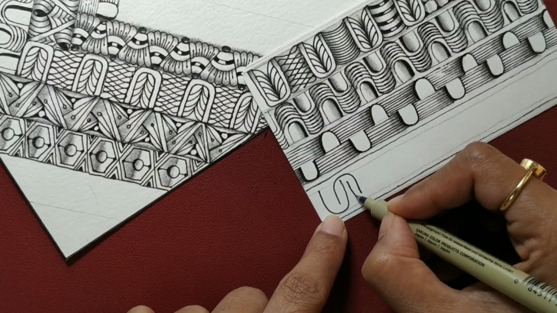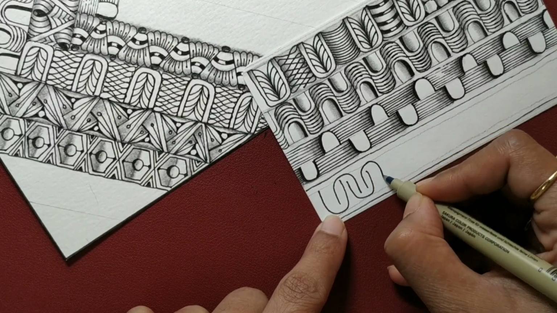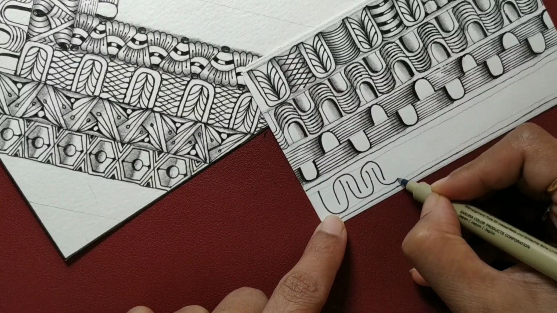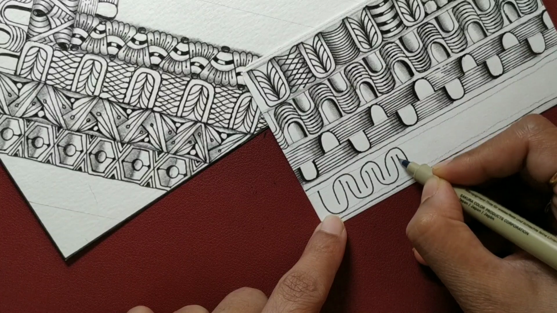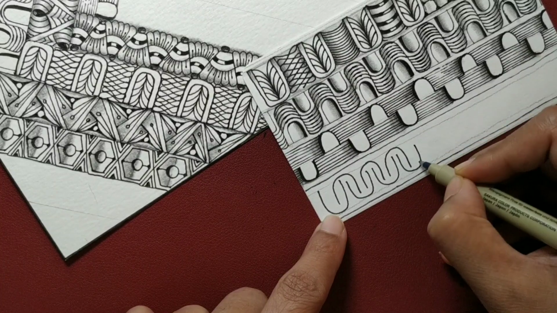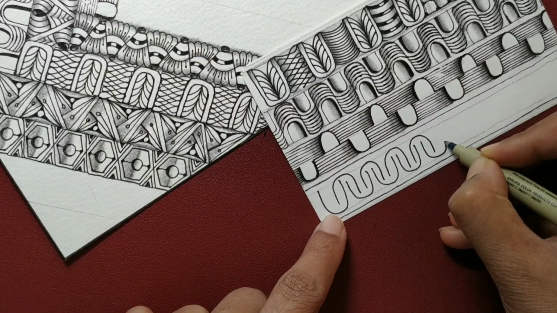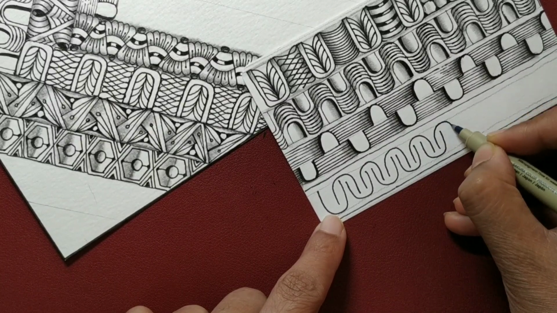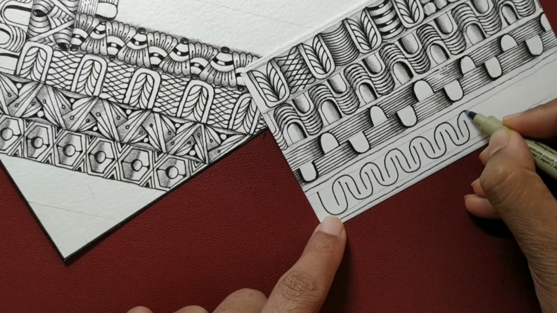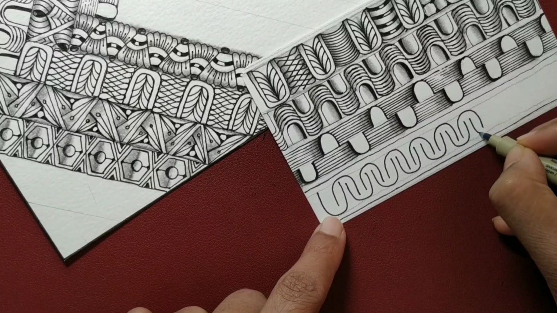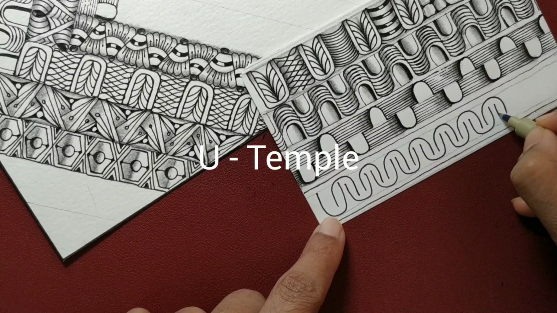And then we start again like this. And then we go again like this. So these are two U's, one straight and one upside down, woven into each other. Something like Duda, but we'll try and give it a different look.